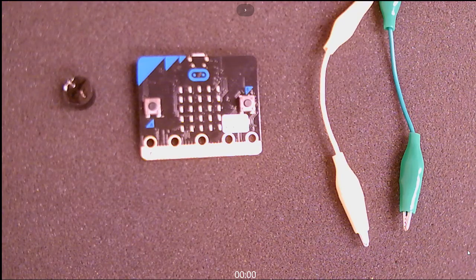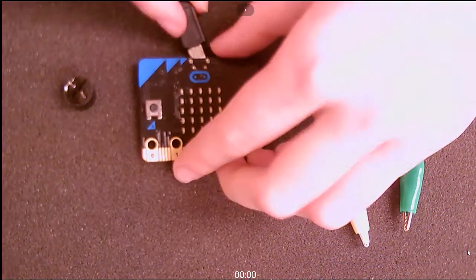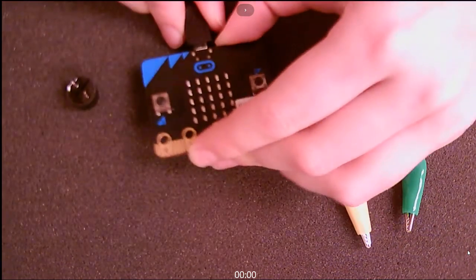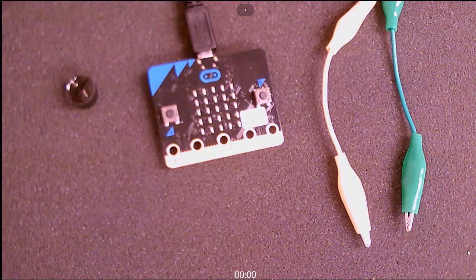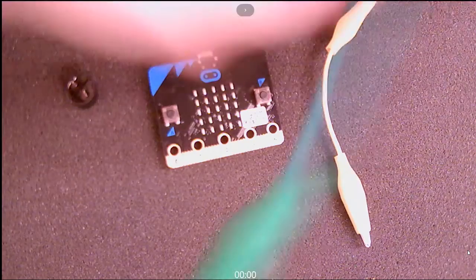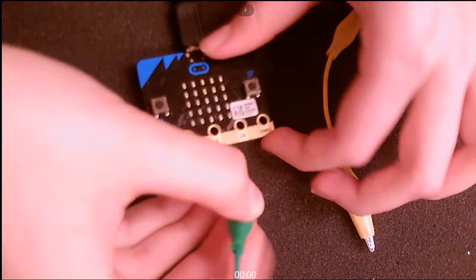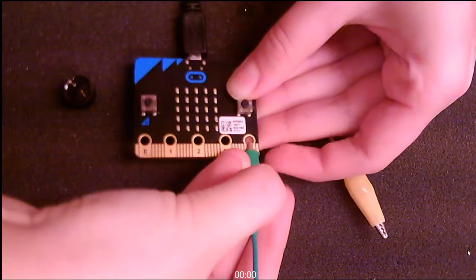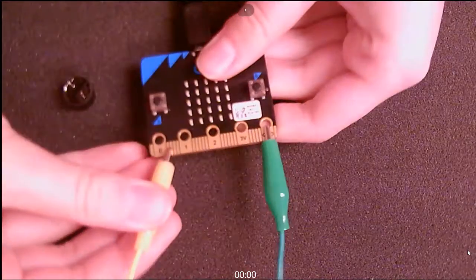So, let's get started. Alright guys, so the first step is to plug in your microbit, like so, and wait for it to connect. Alright, so once it's connected, you want to plug in your alligator clips, and you have to do this at G and D. Make sure they're straight, and 0.